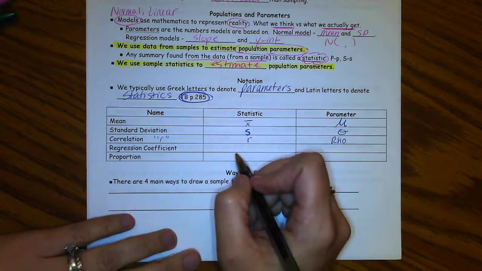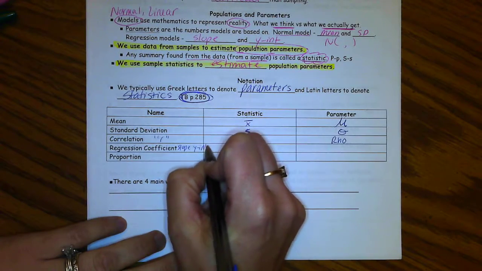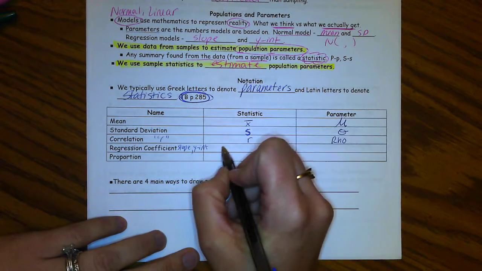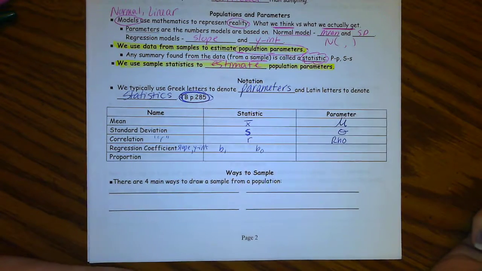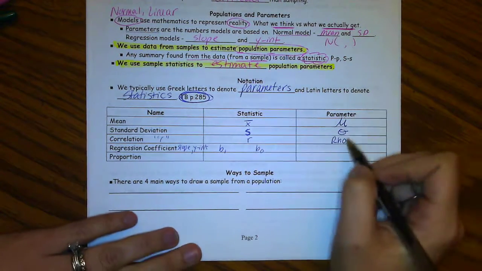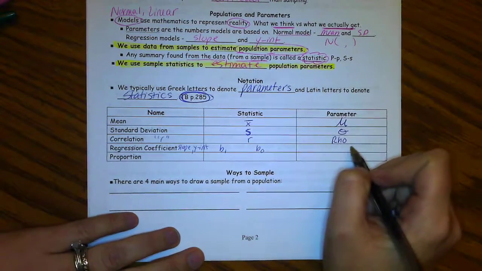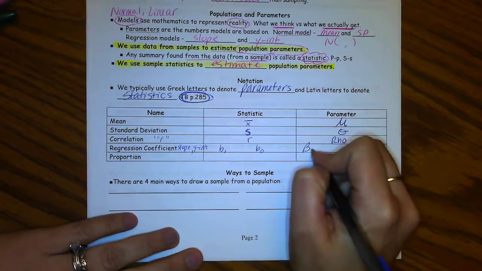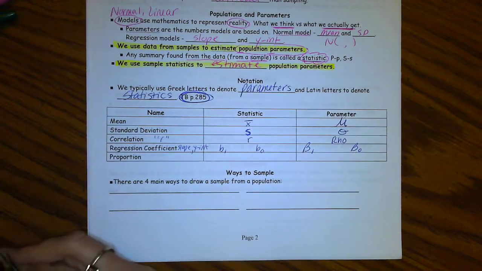Regression coefficients. So this is your slope and your y-intercept. So your slope we learned is B1 and your y-intercept is B0. We learned that last chapter. We haven't quite dealt with the parameters of that yet, but when we do get to parameters, we just use beta 1 for slope and beta 0 for y-intercept.